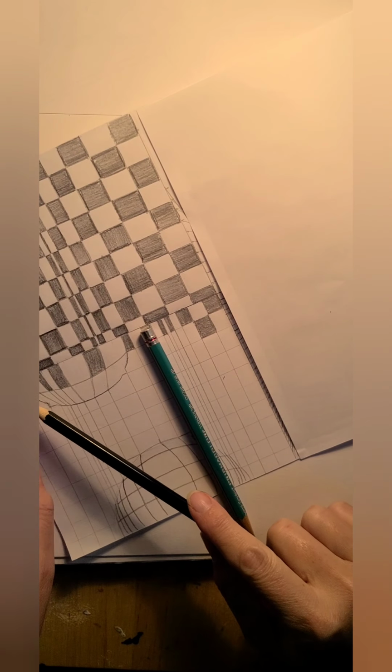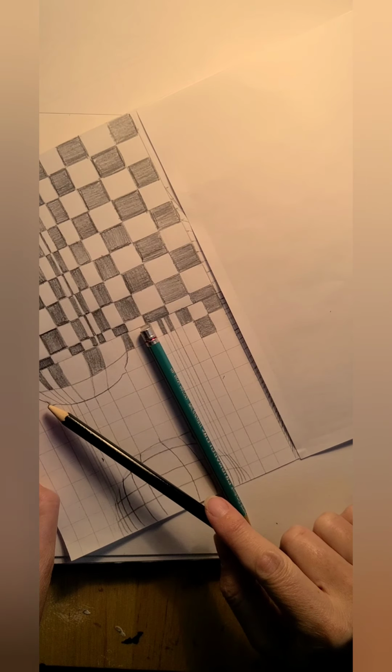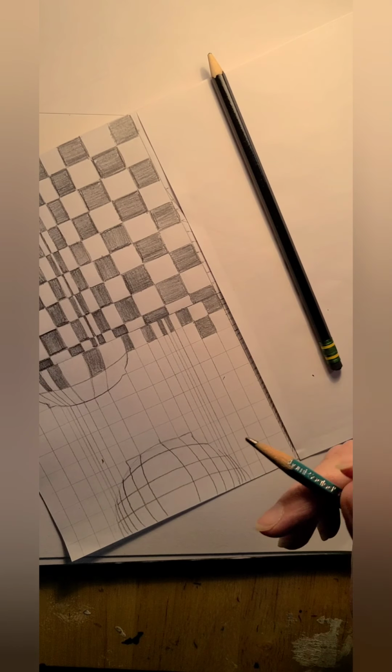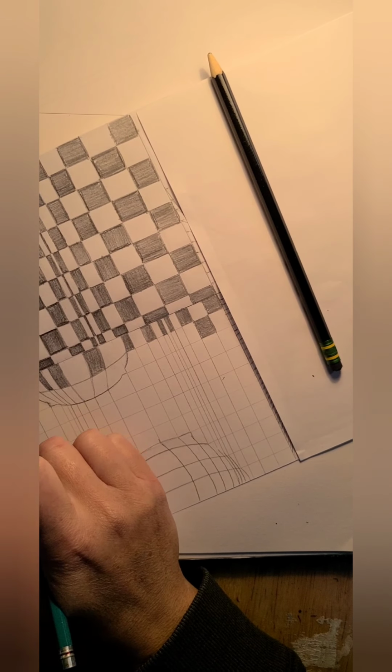Sometimes you forget a line. I had this line connected to both of these, so my checkers got off, but I got it solved. Back in business.